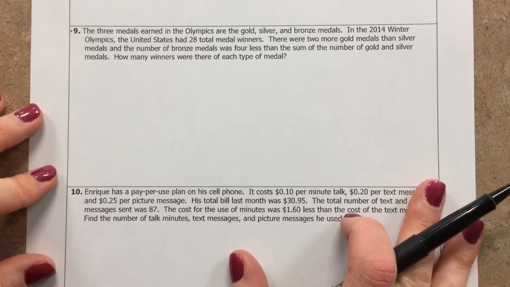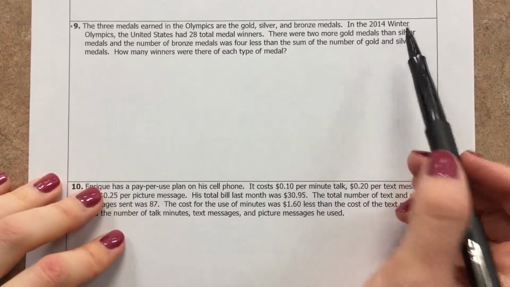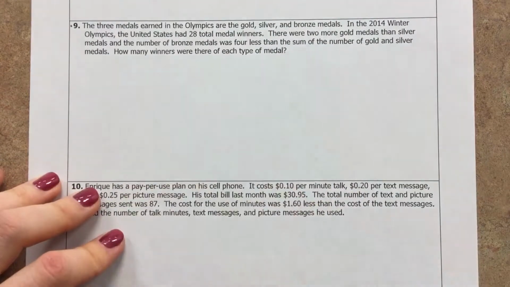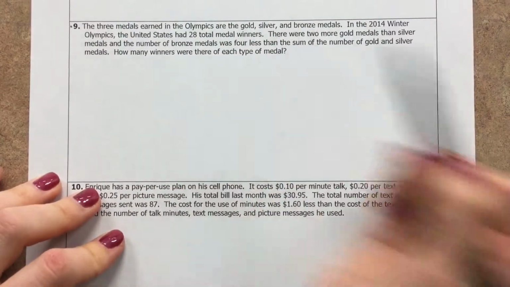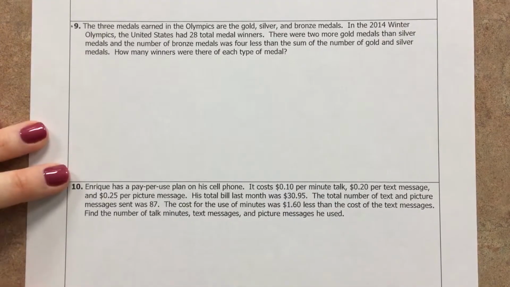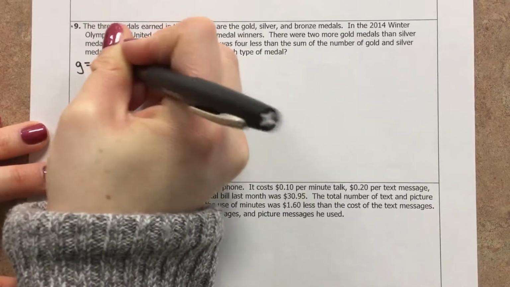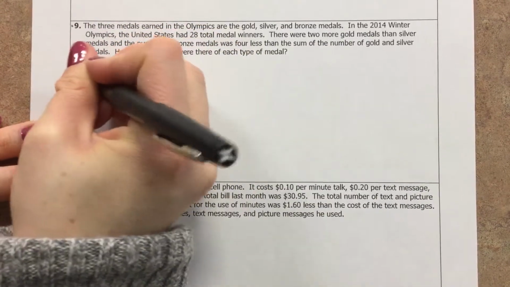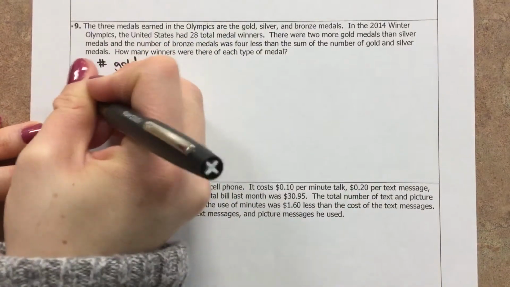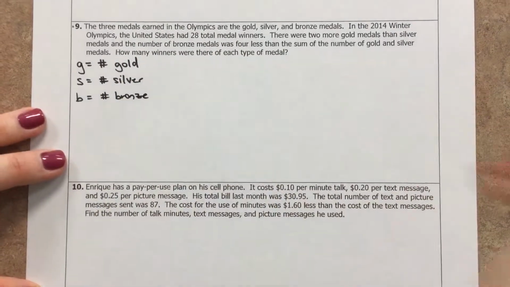So number 9 talks about the medals earned in the Olympics, gold, silver, and bronze. 2014 Winter Olympics, United States had 28 total medal winners, 2 more golds than silvers. The number of bronze was 4 less than the number of gold and silver medals. How many winners were there of each type of medal? So we're going to set up number of gold, silver, and bronze. Okay, so those are our variables.